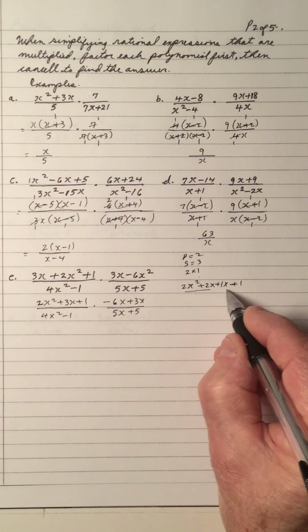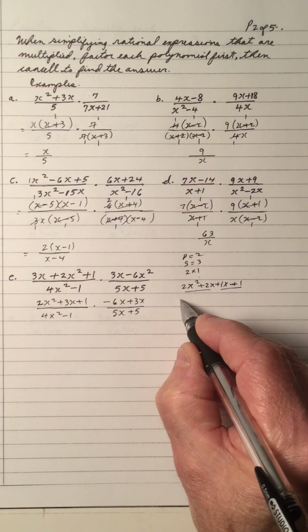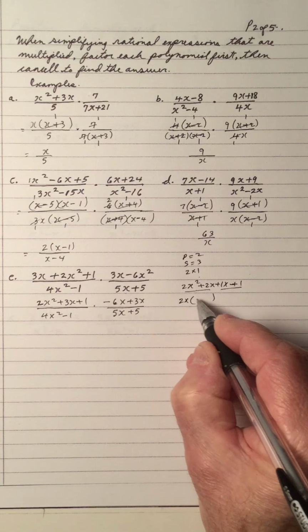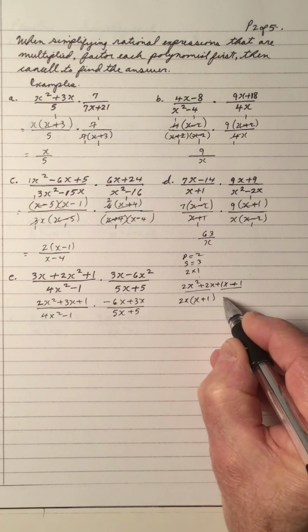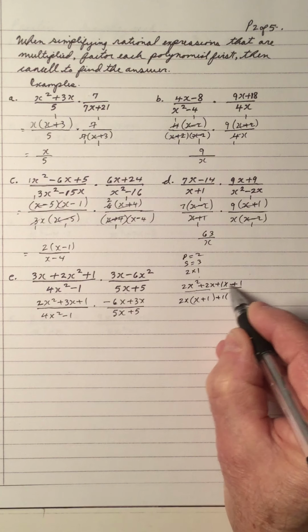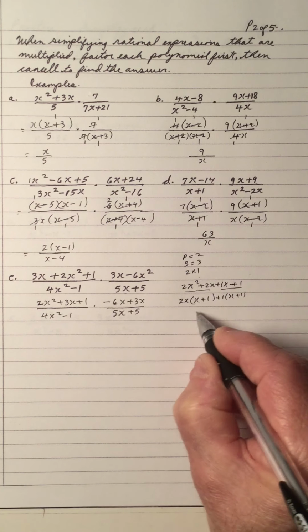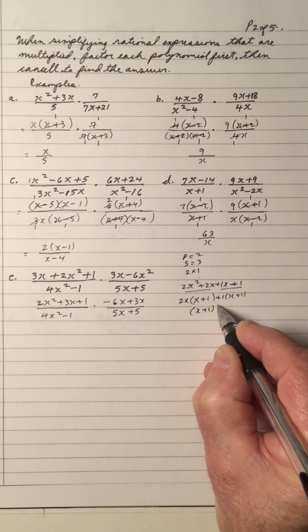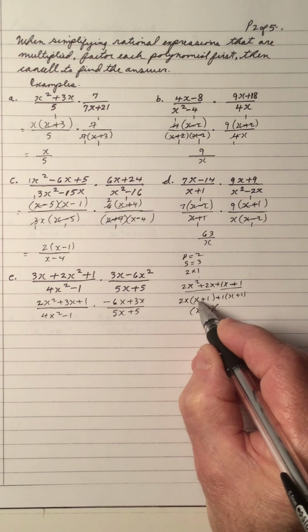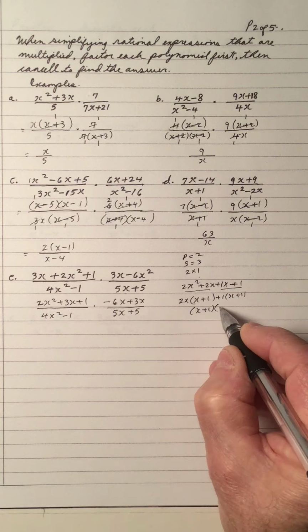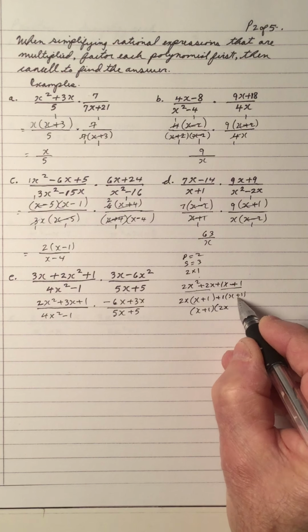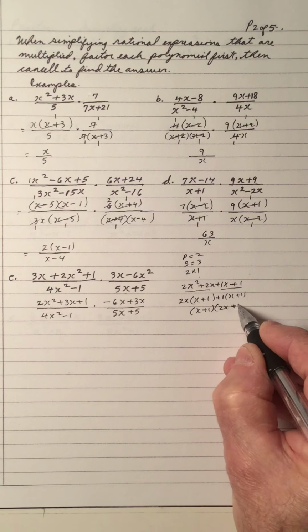That leaves me with x being in the first two as a GCF, and plus 1 is in the next two, x plus 1. X plus 1 is common, and what's left, take x plus 1 out, and I get a 2x right there. You take x plus 1 out of this one, and you get a plus 1.